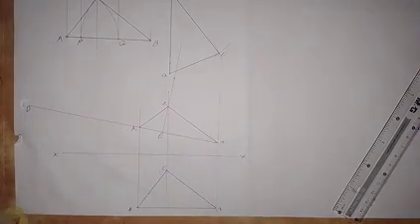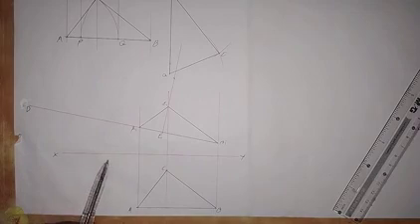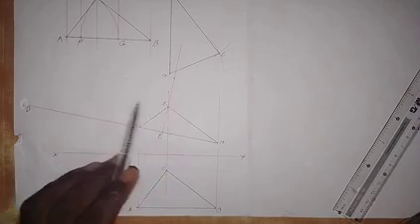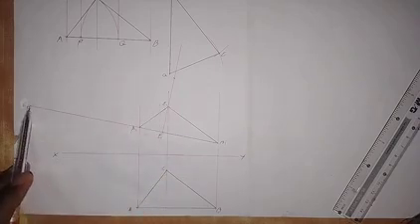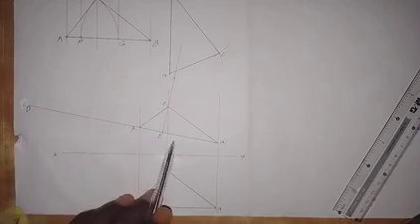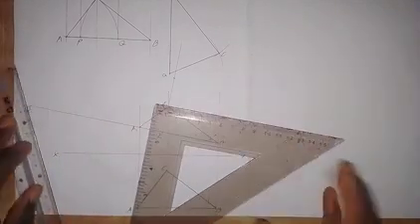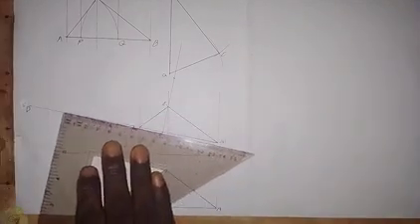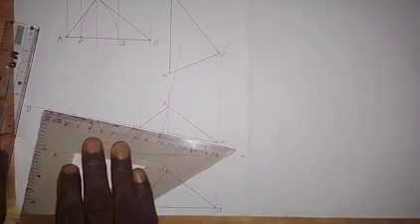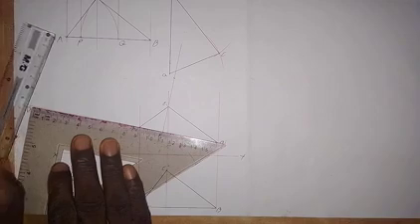Now the next thing we are going to do is draw a line through point C1 that will be parallel to line DE. So this is what I mean. I want to draw a parallel line at C1, parallel to line DE.